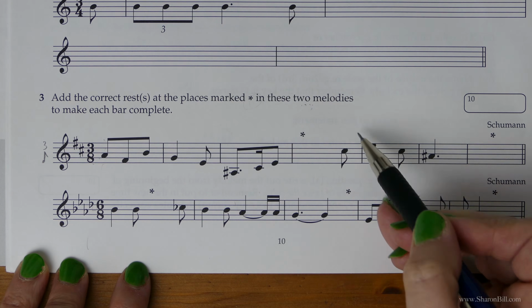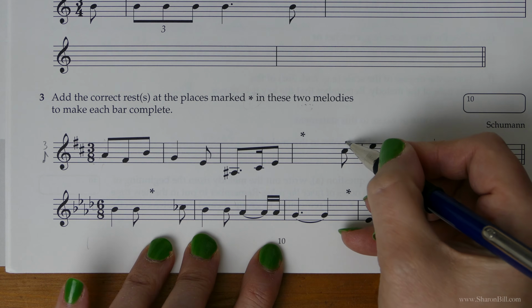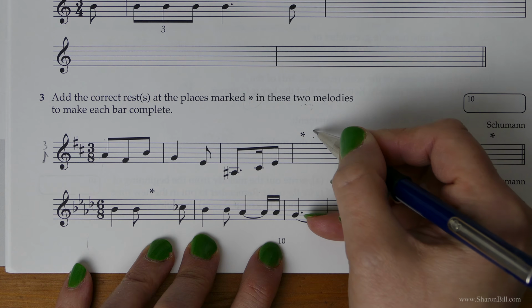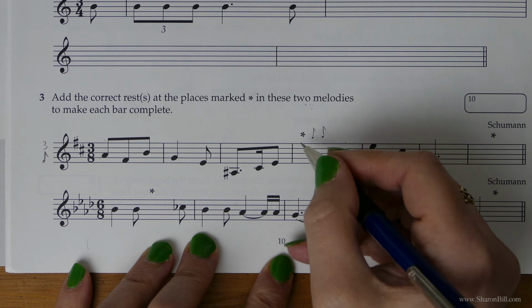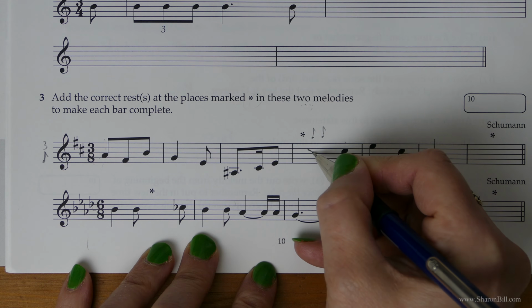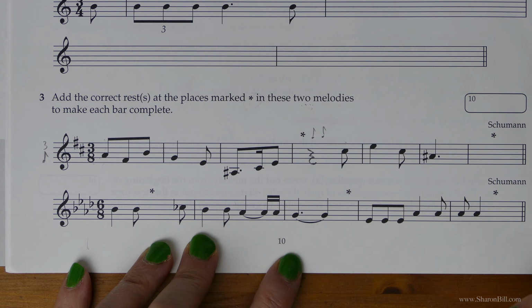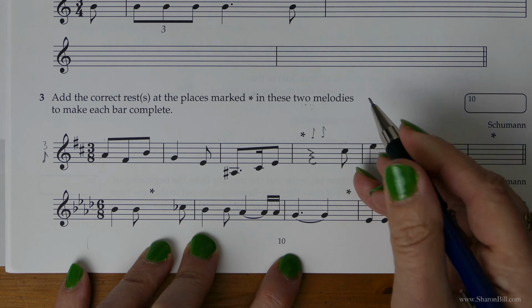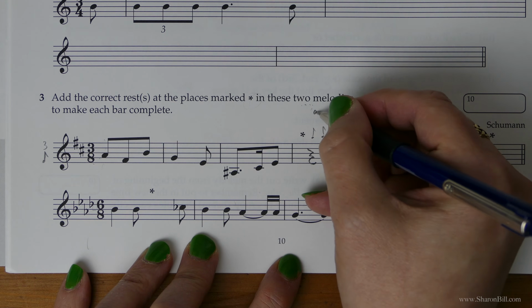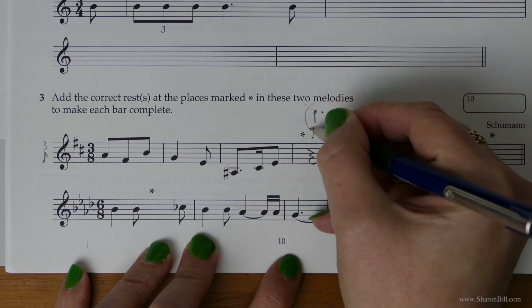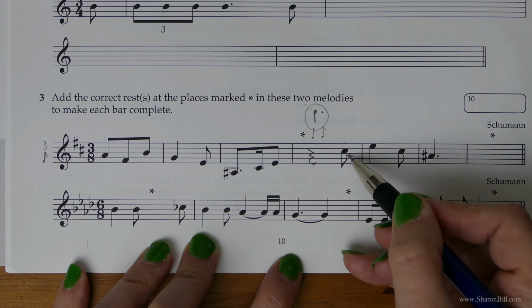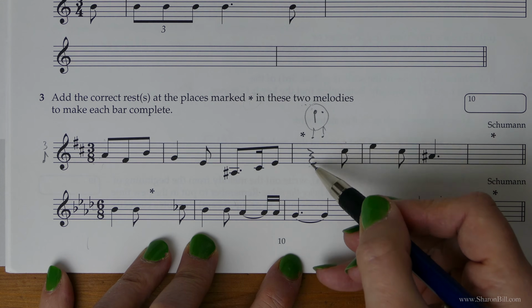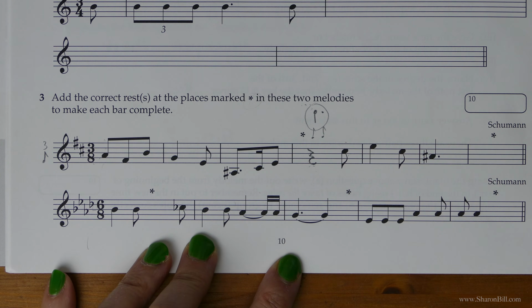And this bar is not complete. We've got 1 quaver beat so far, and so we know that we need 2 quaver beats in rest form, and we can show that as a crotchet rest, because really we're showing that group of notation as a rest and a note, so it's quite acceptable to do a crotchet rest there.